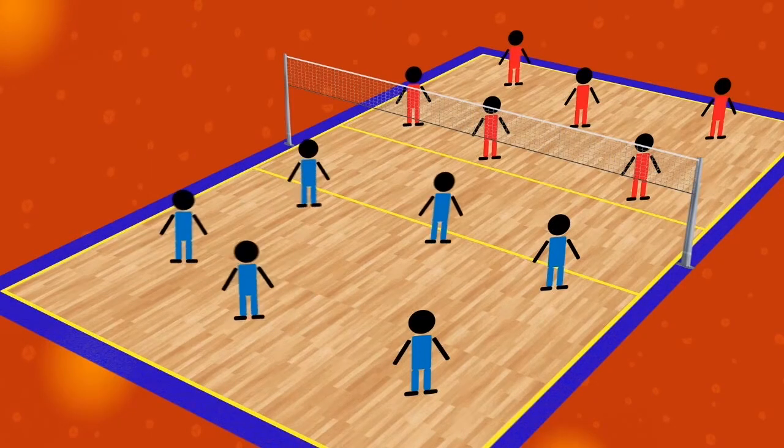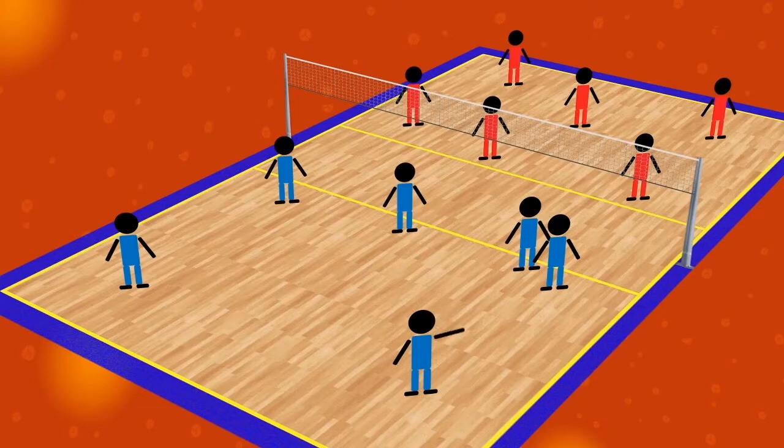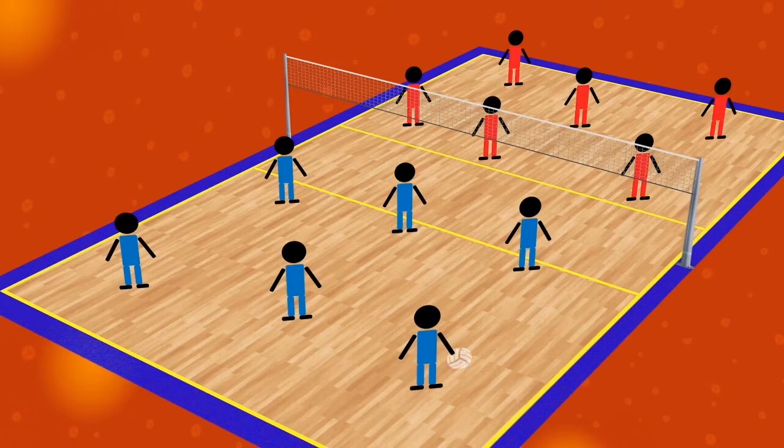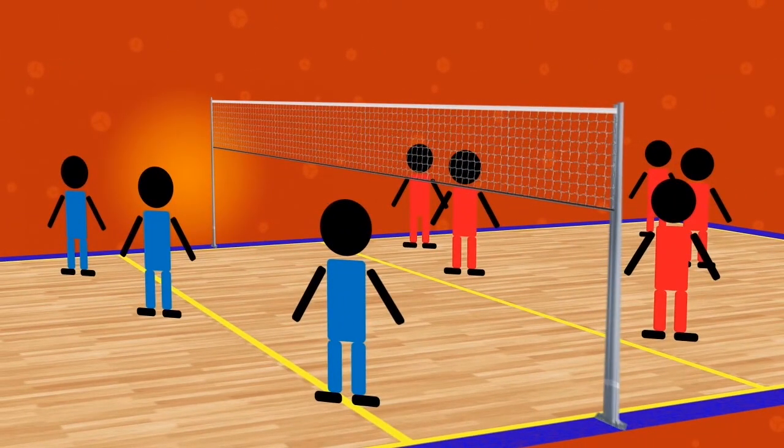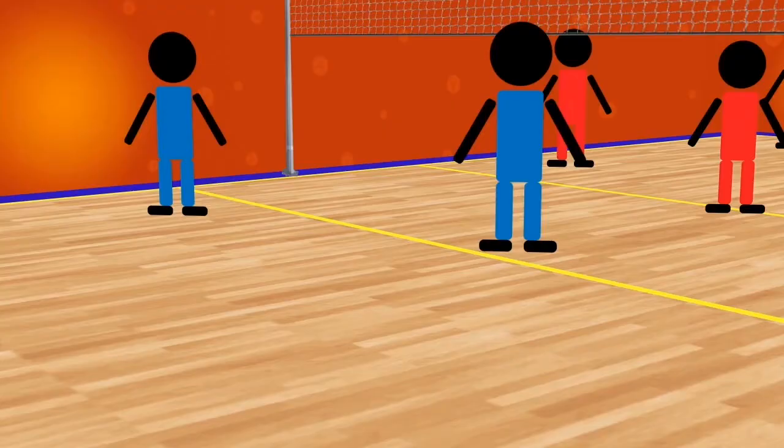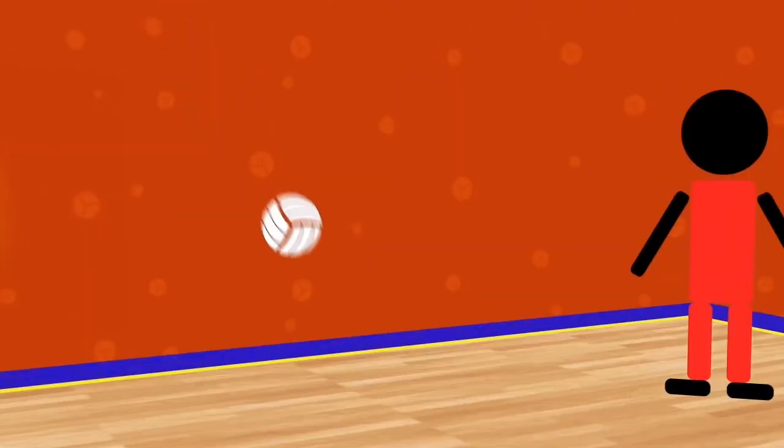But the players rotate clockwise. The player who served last time moves to their left, and the player who was the opposite hitter moves down, and they serve the ball. In order for a team to get a point, the opposite team either doesn't get the ball over the net, or the ball comes in contact with the floor on their side, or they hit the ball and it lands outside the court. That's all the time I have today. I hope these points helped you understand the rules of volleyball. Thank you so much for watching, and enjoy the game.